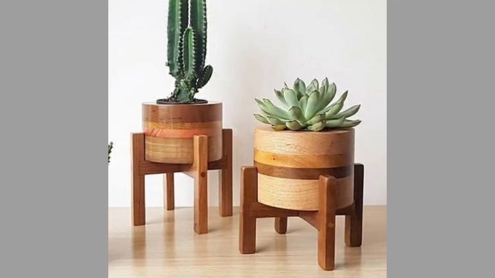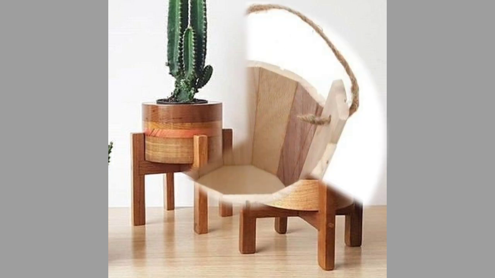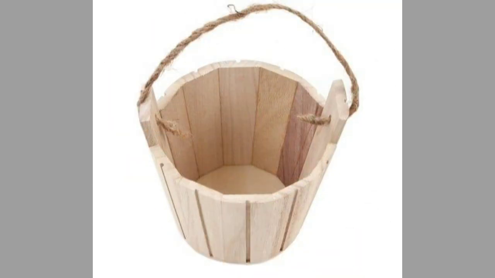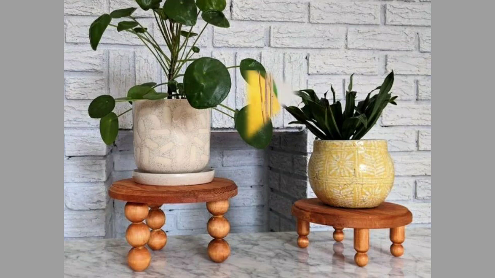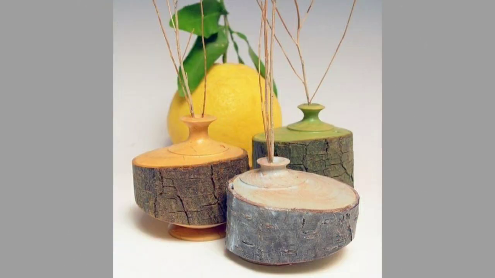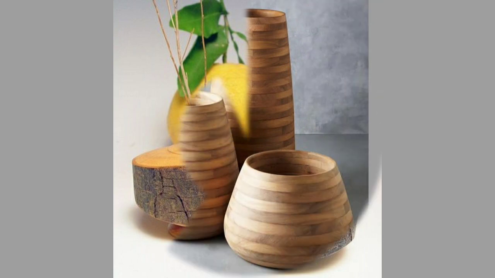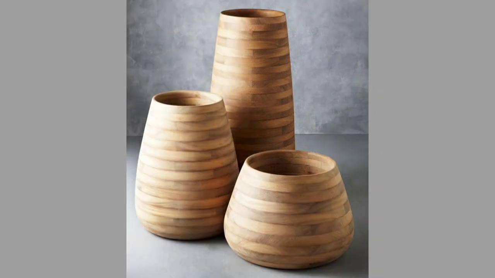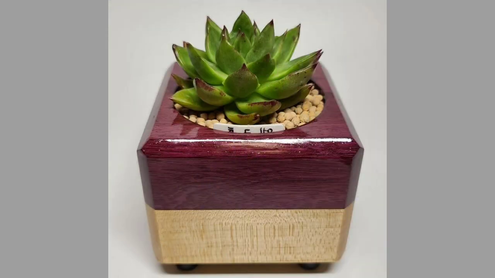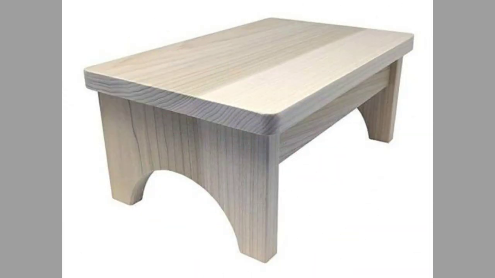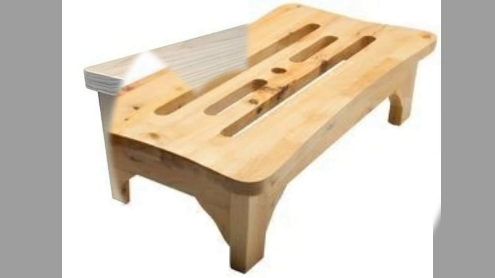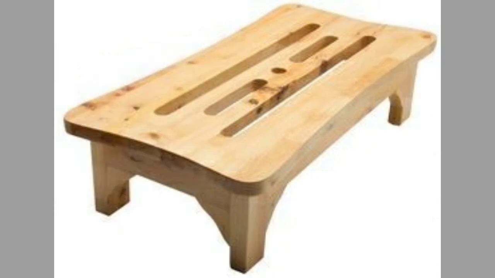Modern small stool content for YouTube. Here is an outline of a YouTube video on creating a wooden small stool. Material preparation: show how to select, measure and cut small wood pieces needed for the stool.